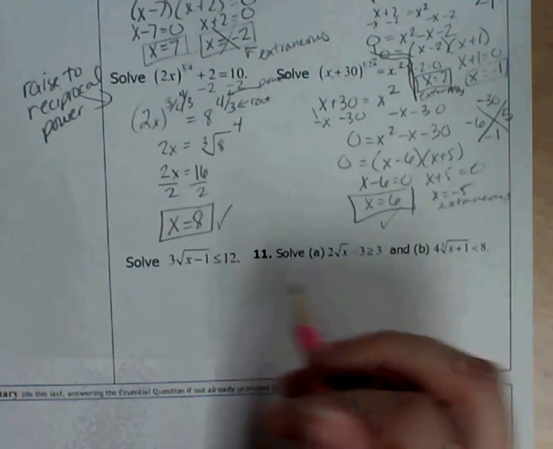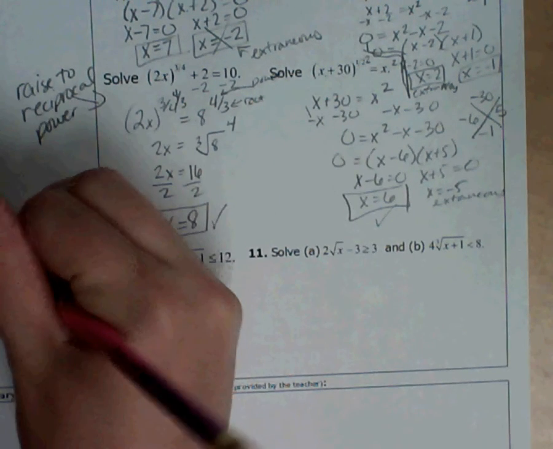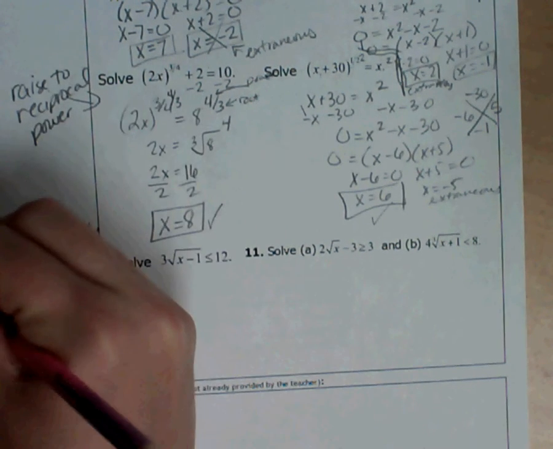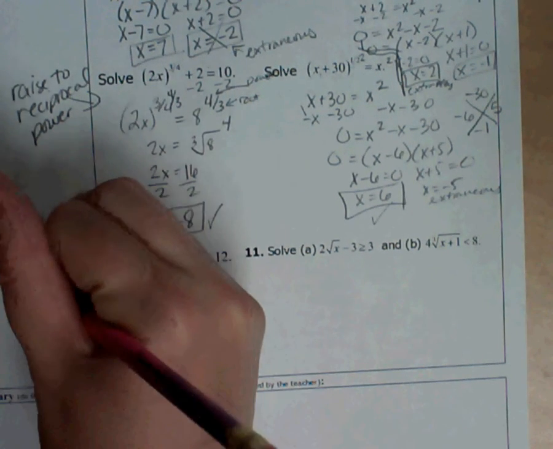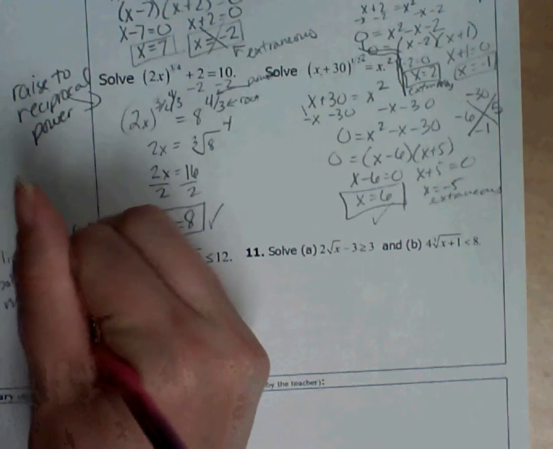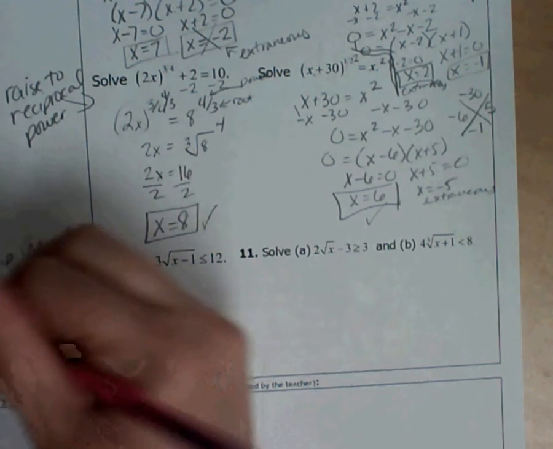Alright, inequalities, you're going to solve them the same way. The only thing you have to remember about inequalities is that you flip your inequality symbol when you multiply or divide by a negative number.